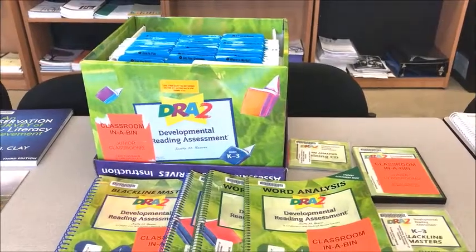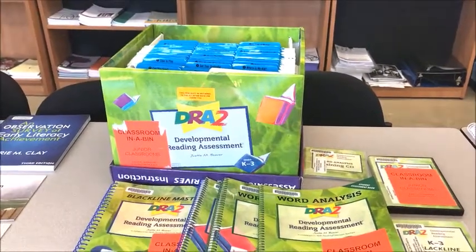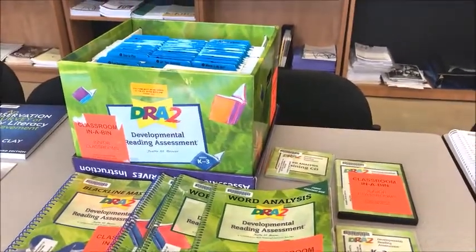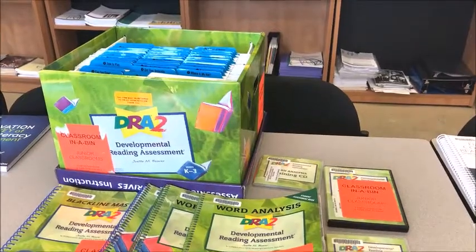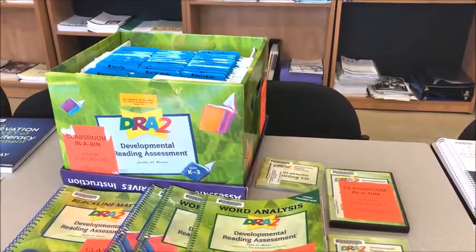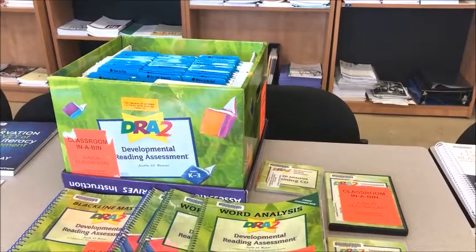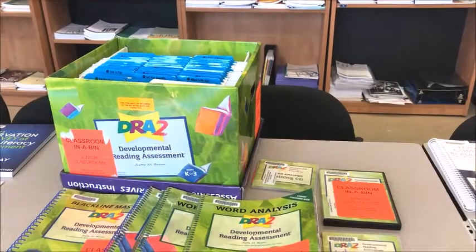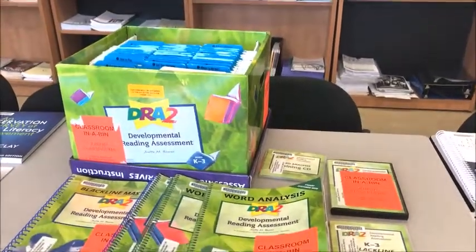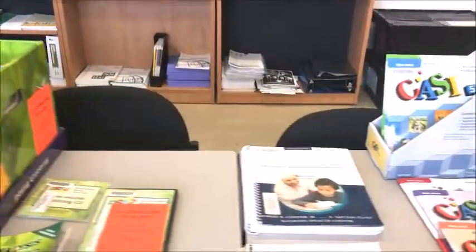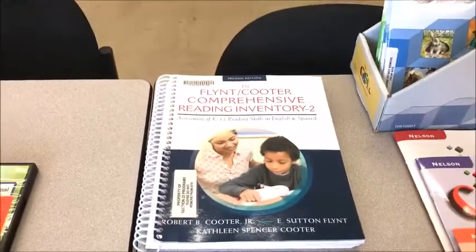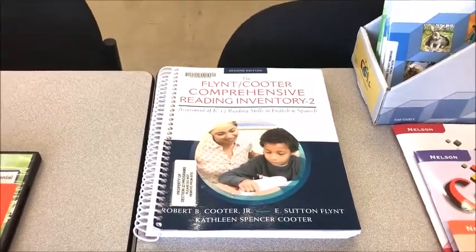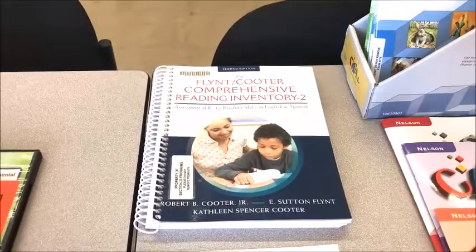If a teacher is in a site on their own, the box is usually the blue box, but it has the DRA2 in it. Sometimes we get requests from teachers asking for the DRA2 to administer it for secondary students, but it's not appropriate. We don't use a DRA. Even if the students are reading at a very low level, it's just not appropriate to use a DRA with secondary students. Generally, what we use is the Flint-Cooter comprehensive assessment, or the Fast Forward, which is the computerized assessment that comes with that program.